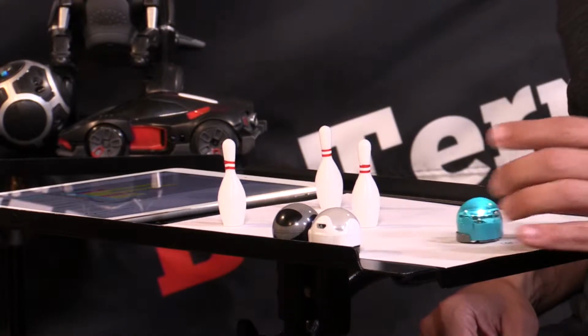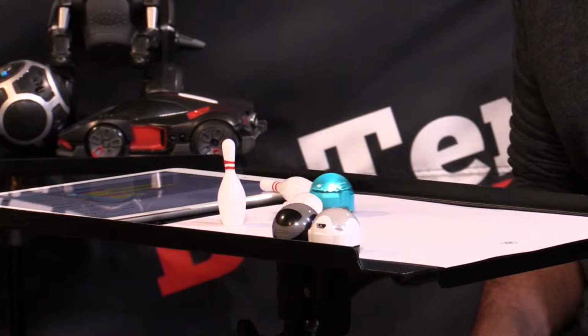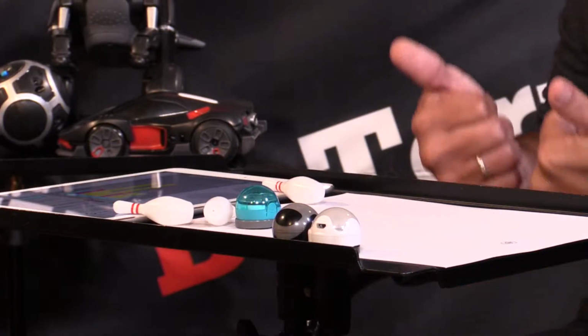I'll just put Ozobot down. Oh, see if it hit it. Turn. All right. I got help from the pin. I got my strike. But what we're really trying to do is make education fun, and we're figuring out ways for kids to embrace computer science, easy with following lines, and then getting into programming editors such as this one, which is similar to MIT Scratch and Blockly.